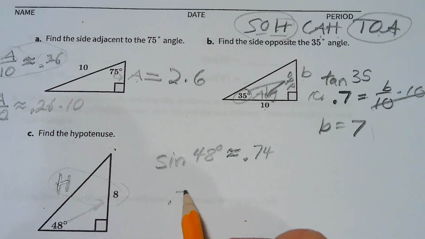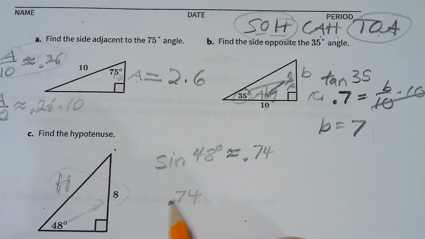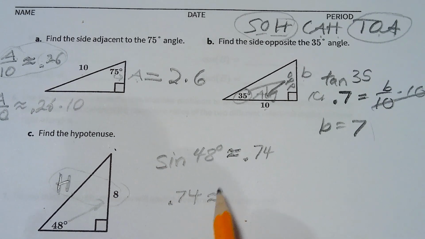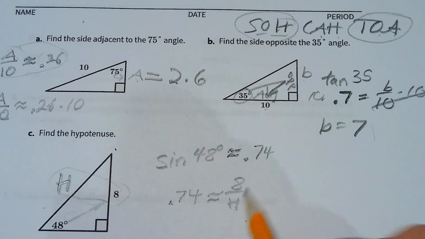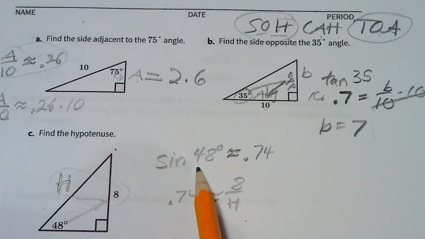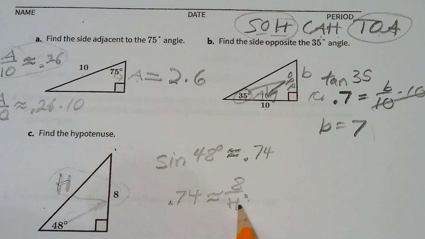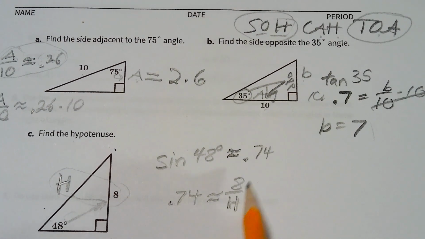But I also know that 0.74 approximately must be equal to the ratio of 8 over h in this specific triangle. Basically, the calculator finds the ratio for every triangle. Then you take the specific pieces from your specific triangle that have to equal this 0.74 as a fraction. Here's my fraction, but I'm missing a piece of it.